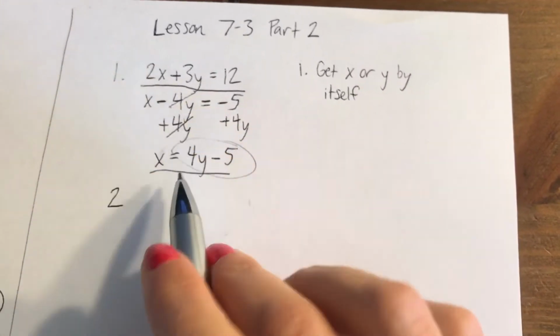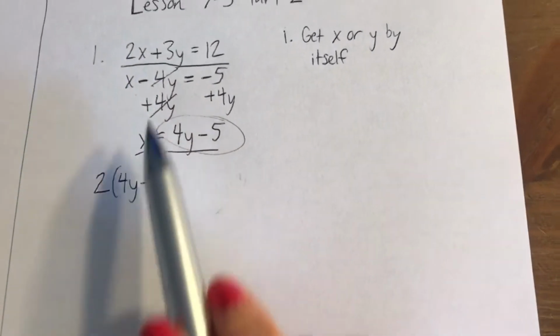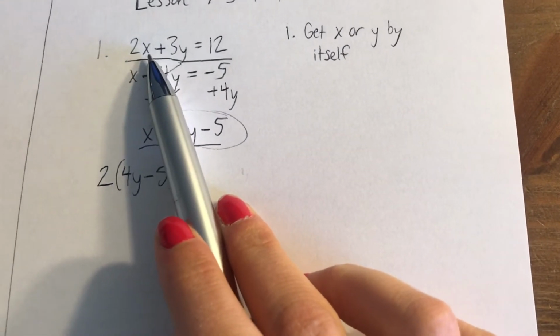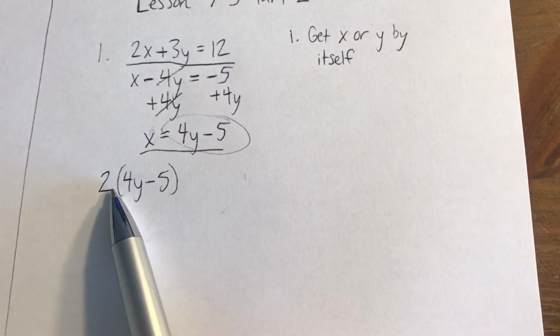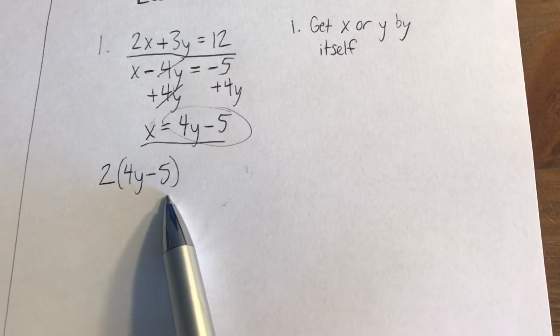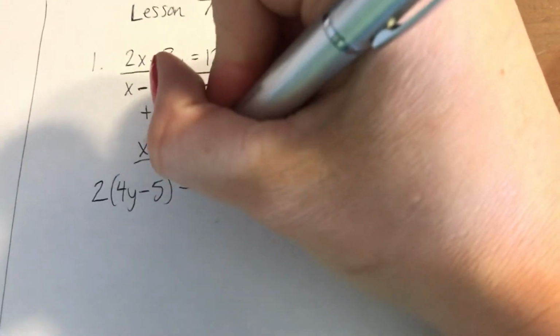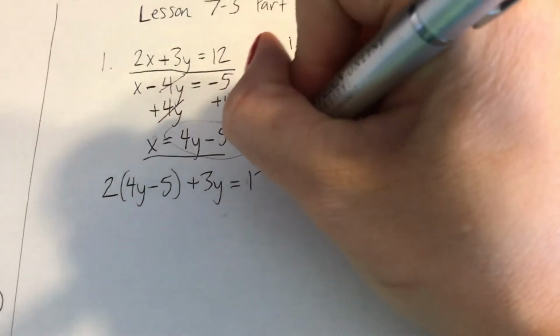So instead of writing x, I'm putting 4y minus 5. The reason I'm putting parentheses is because 2 is being multiplied by x, which means that 2 is being multiplied by 4y minus 5. Now I'm going to add 3y, and this equals 12.